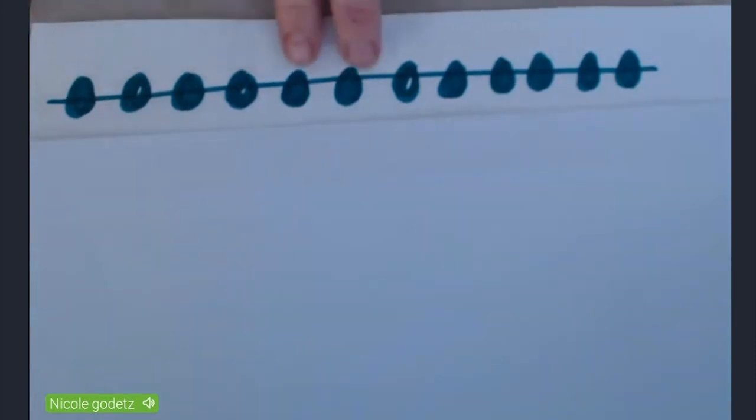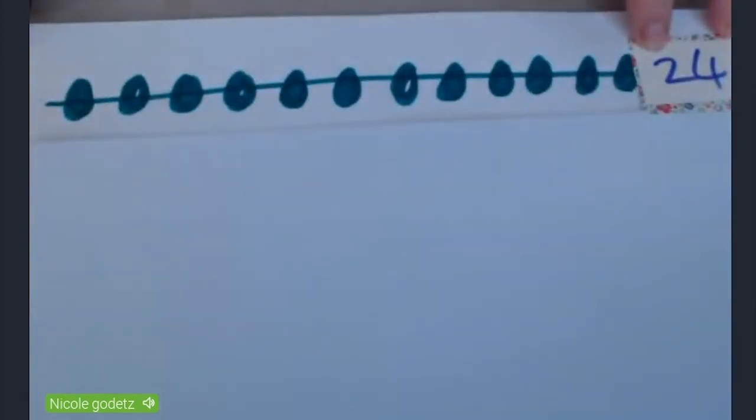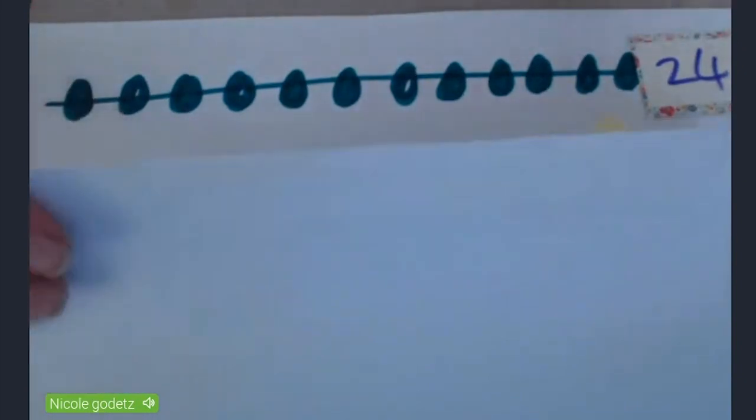Now we know half is one of two equal groups. So if this is one group, the other group must be exactly the same. So if this is half, how many was there to start with? Counting the beads, 2, 4, 6, 8, 10, 12. Thank you very much. If 12 is a half, there were 24 in total. 12 plus 12.